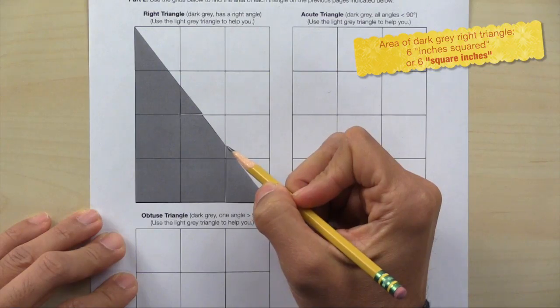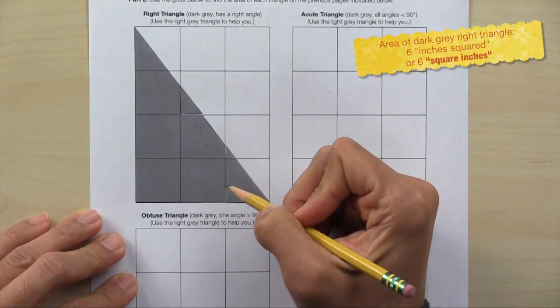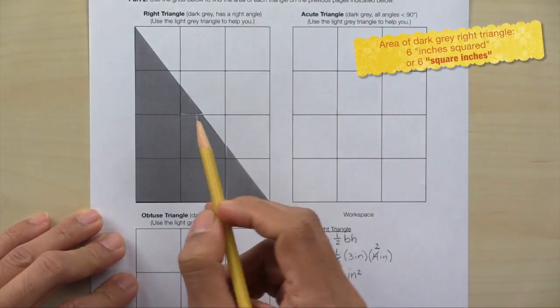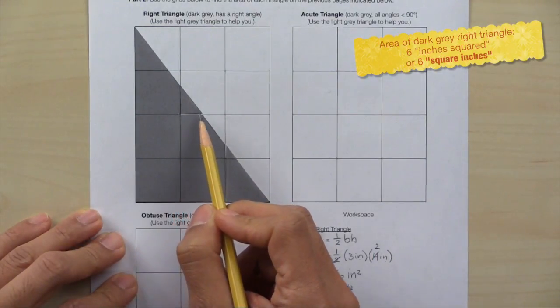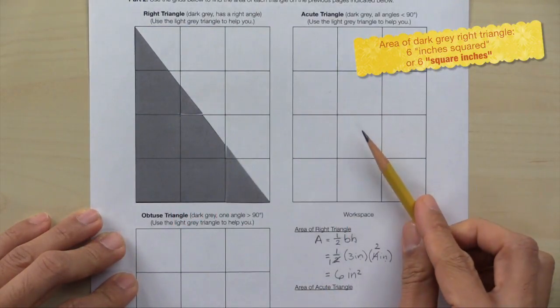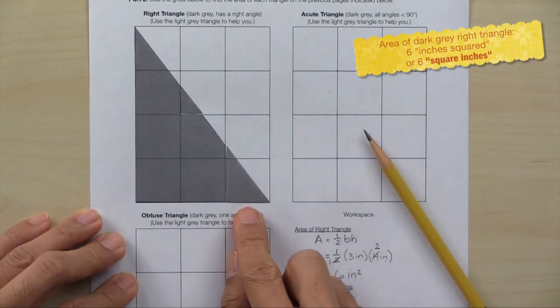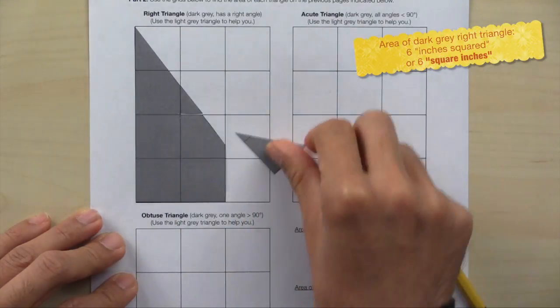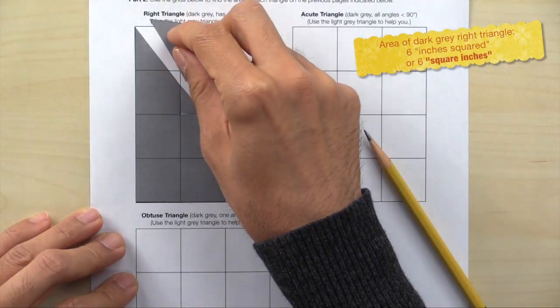This is what it looks like after we've made the cuts. Notice how we've made a cut right here, and notice how we've made a cut right here as well. And now we can do some rearranging. So let's take this piece, rotate it, and move it up here.